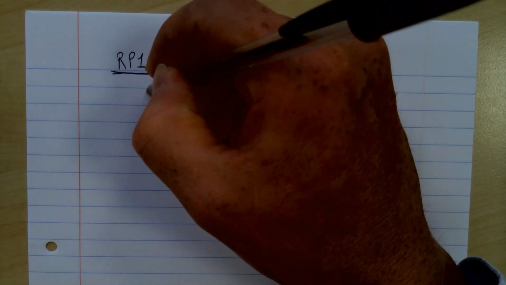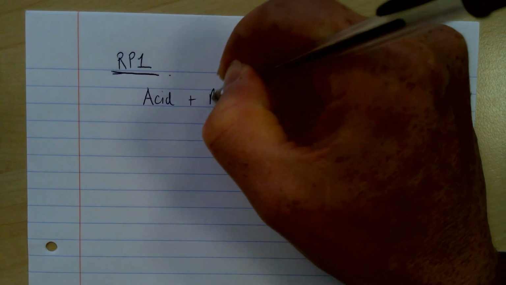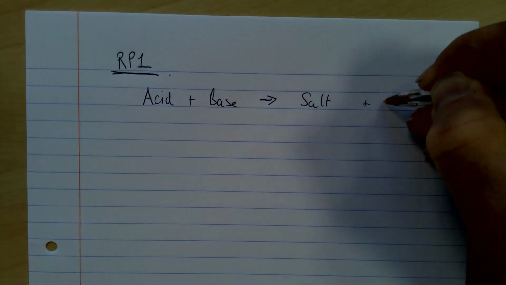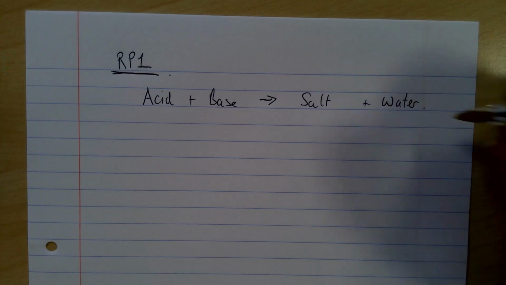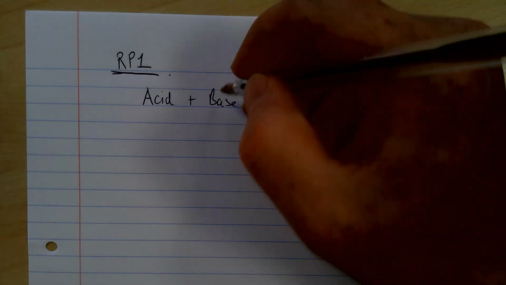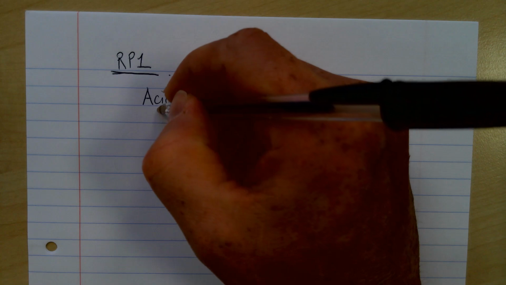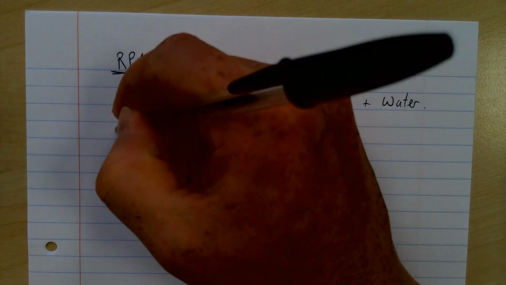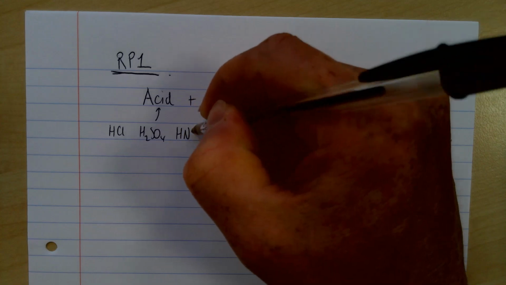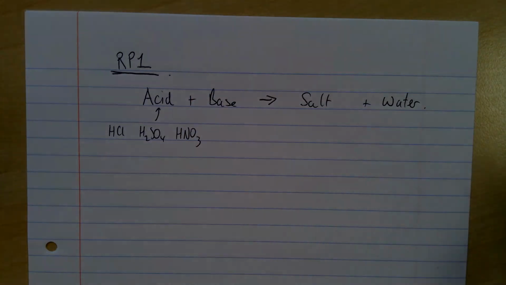So the idea of required practical 1 is it's a neutralization reaction of an acid plus a base to give us salt and water. That's one of those general reactions of neutralization that you would know. But there are some details here. The acid is always going to be one of the strong acids, probably hydrochloric acid or sulfuric acid, but it could be nitric acid. If you don't know the formula of those acids, this is my reminder that you should know them.